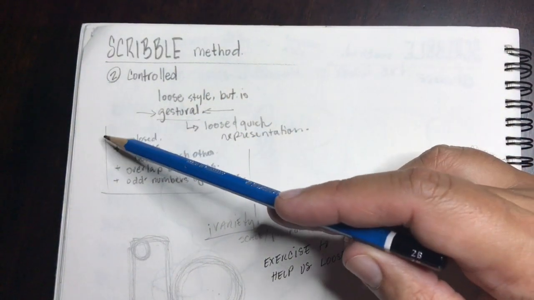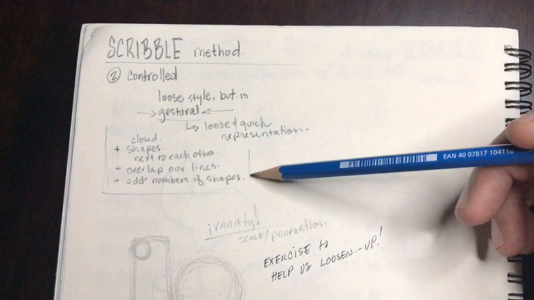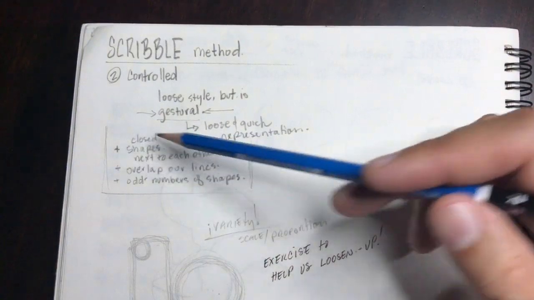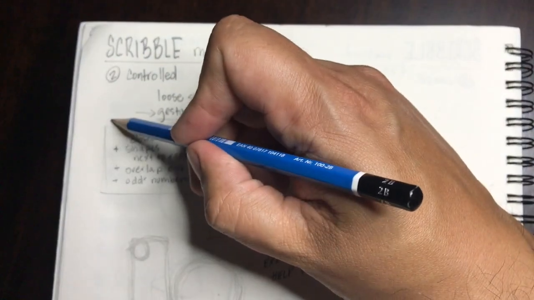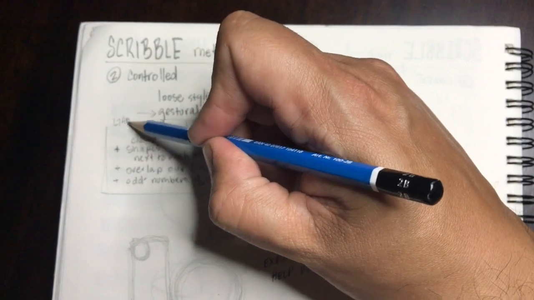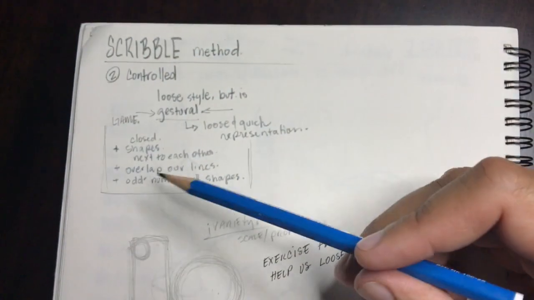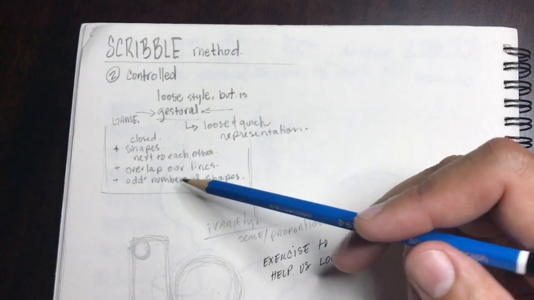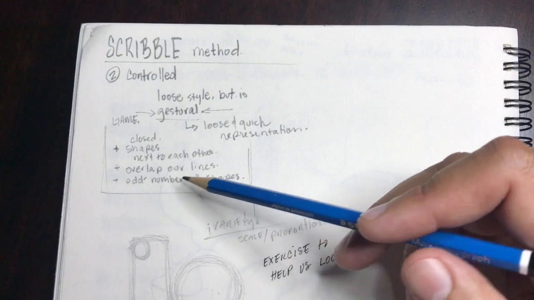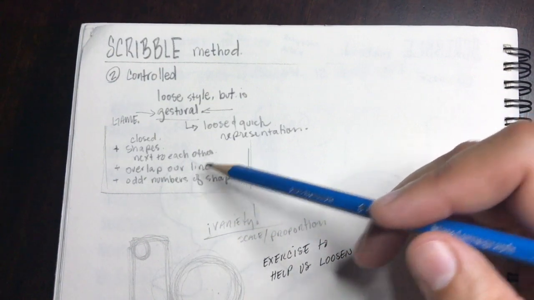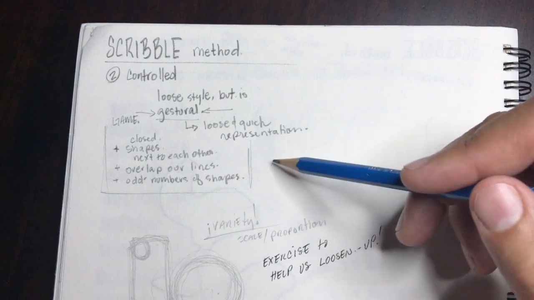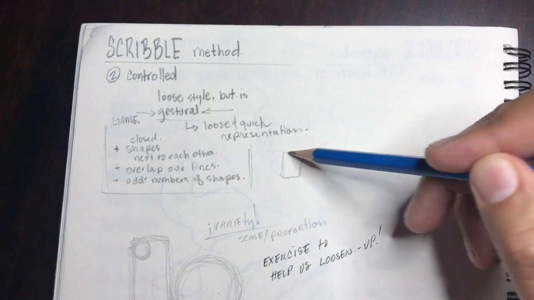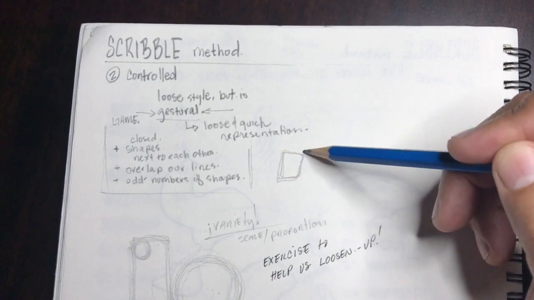Some quick rules that I like to follow, and of course you can break these. There's no real hard and fast rules, but rules that I like to follow in this game. Remember, it's all about a game for me. I like to stay with closed shapes next to each other. Sometimes I overlap the lines or overlap the shapes. I always draw and repeat a drawing of a shape, and I have those lines overlap. I kind of like it.